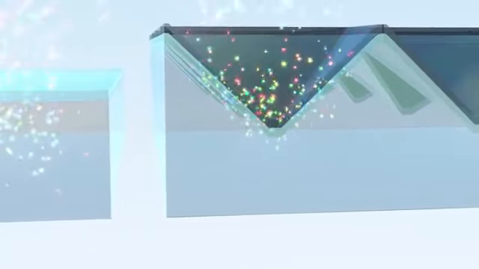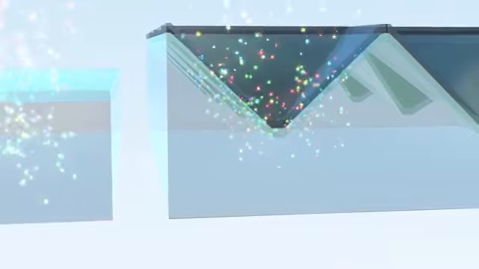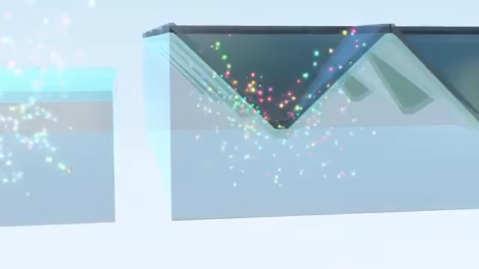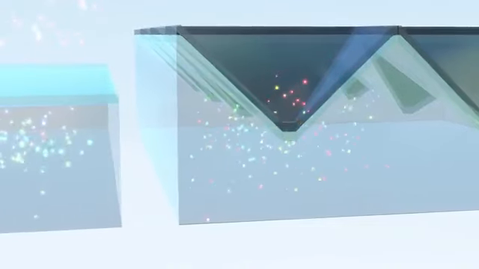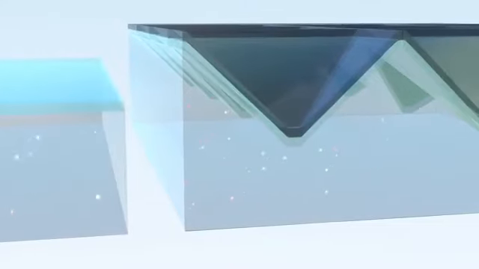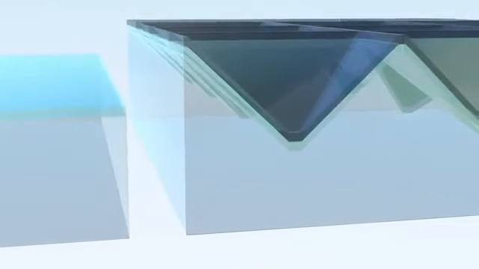Photons can be absorbed at any point throughout the cell. For example, short wavelength, high energy blue light is absorbed readily near the surface, while long wavelength, lower energy red light can require more depth or time inside the cell to be absorbed.